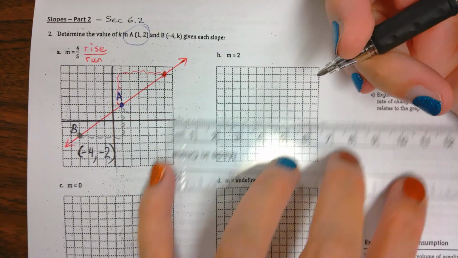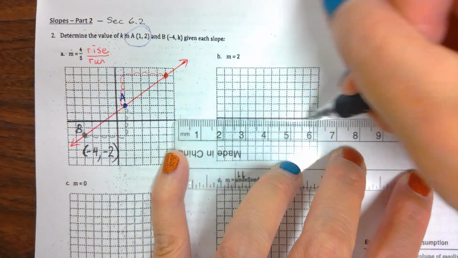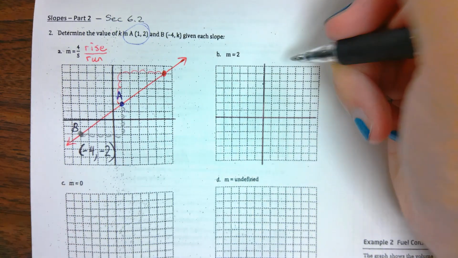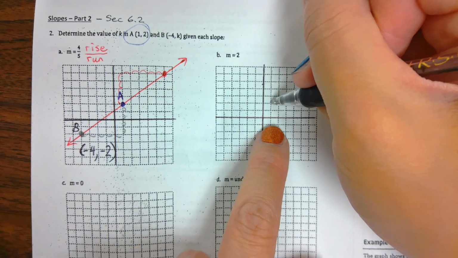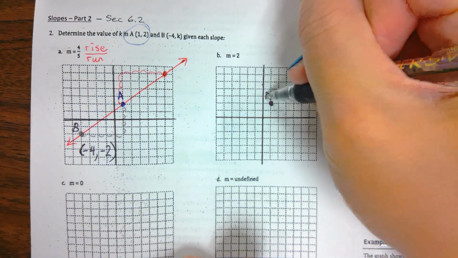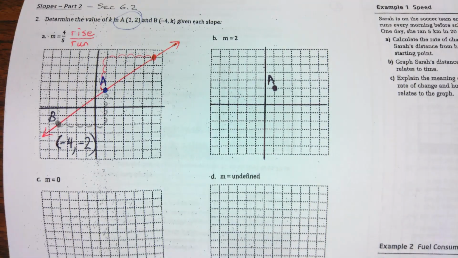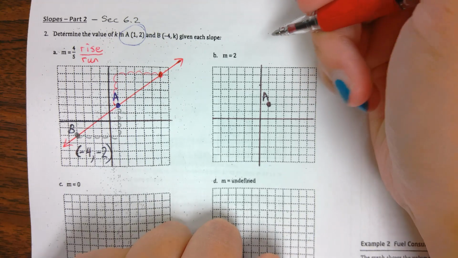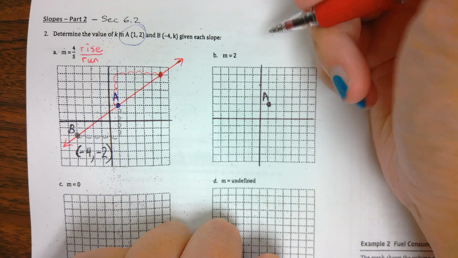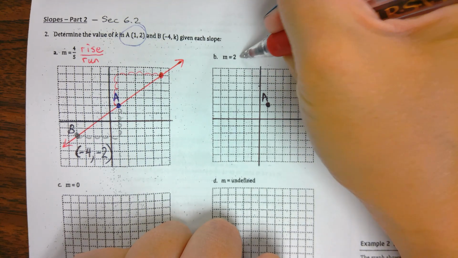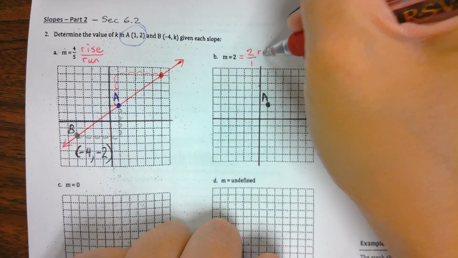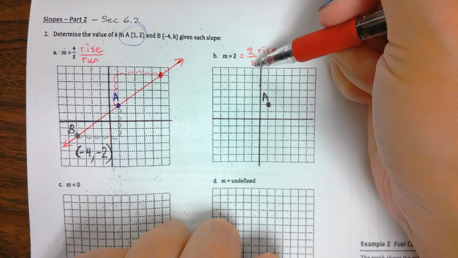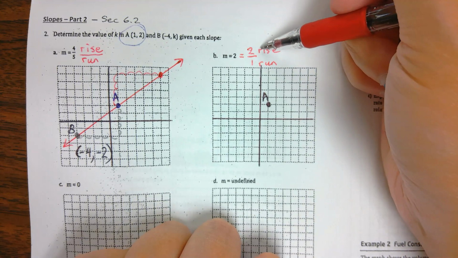Second example, same idea. Okay, I have this. Okay, my first point is 1 and 2. So again, that's point A right there. All right. So my slope is 2. So what's my rise and what's my run in this case? Vincent? Rise is 2, run is 4. Perfect. All right. So remember, when it's an integer, you can always put it over 1 so that you see your rise and you see your run.